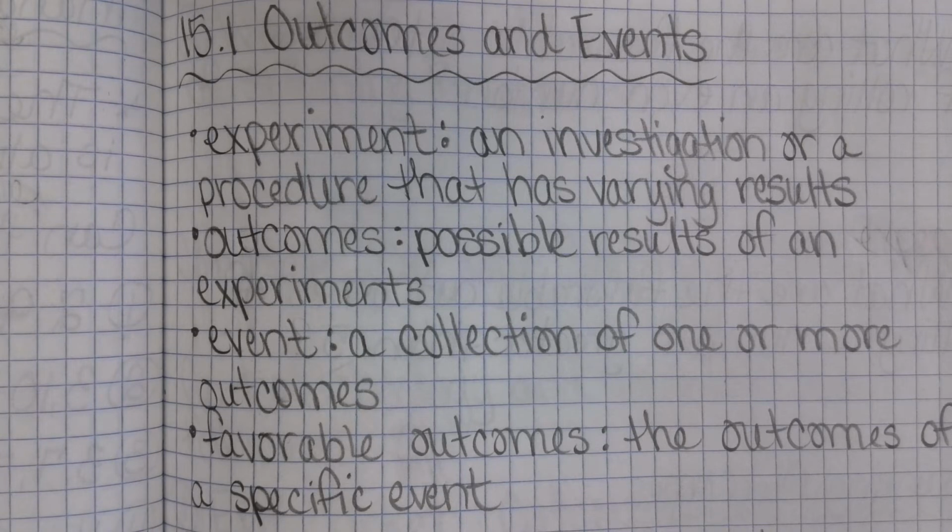So, of course, we'll start with our vocabulary. And the first word we have is experiment. An experiment is an investigation or a procedure that has varying results. You guys have all done some type of experiment, especially this year with science fair. Outcomes. Those are possible results of an experiment. That should have no S at the end. Sorry about that. Event. A collection of one or more outcomes. And favorable outcomes, the outcomes of a specific event. So you're going to want to copy these into your notebook. You're going to refer back to these throughout the lesson and as you're completing the assignment.